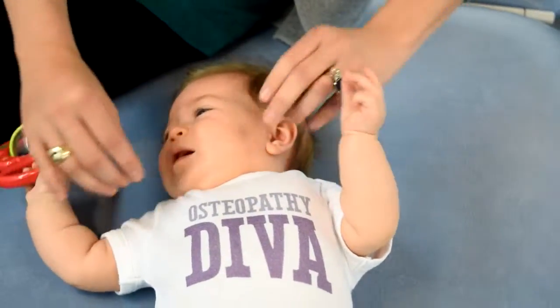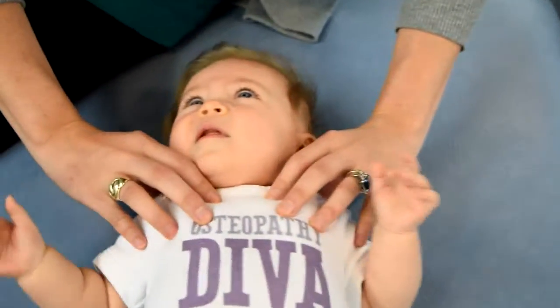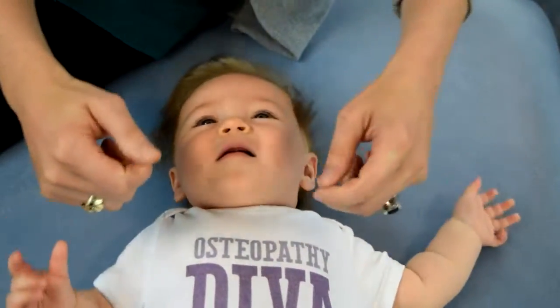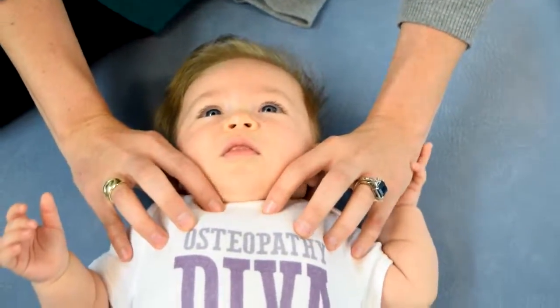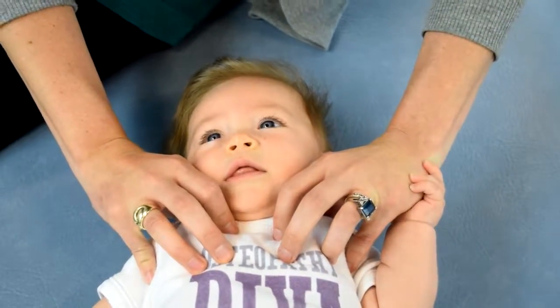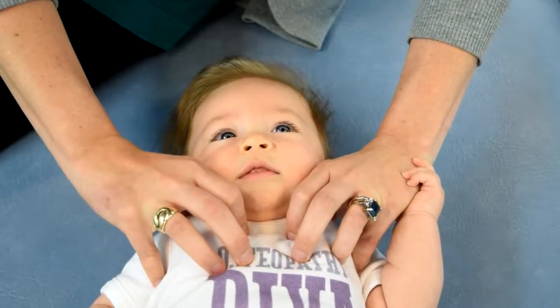So while I'm here, I can also assess her thoracic inlet. Just the same way you did in class. So my thumbs are on her first rib, and my first fingers are on her first rib in the front, and I can get a sense of myofascial restriction and which way it might be rotated to.